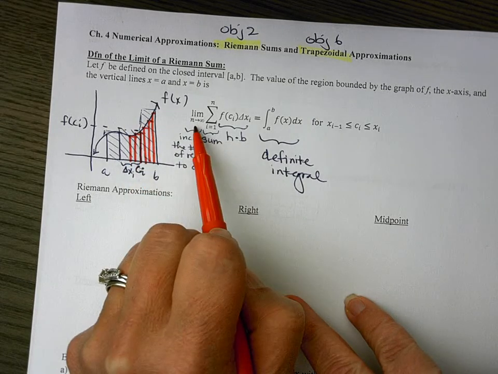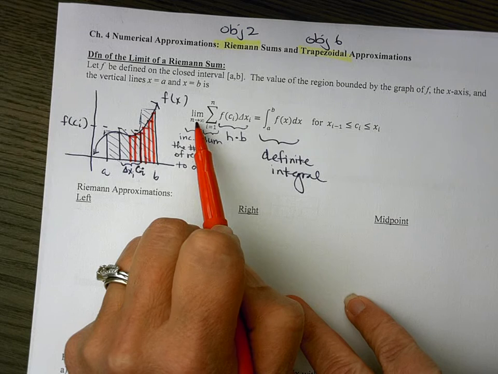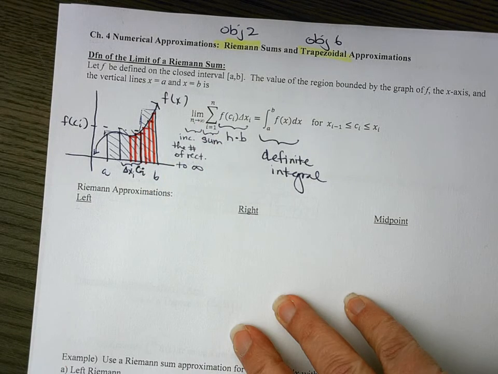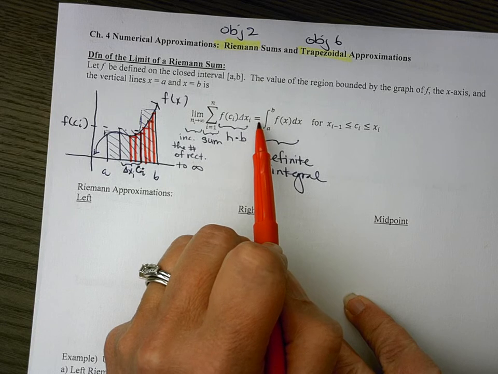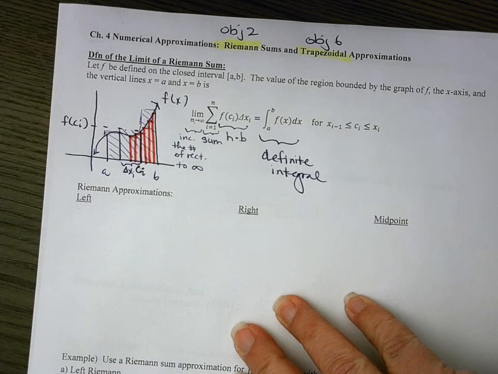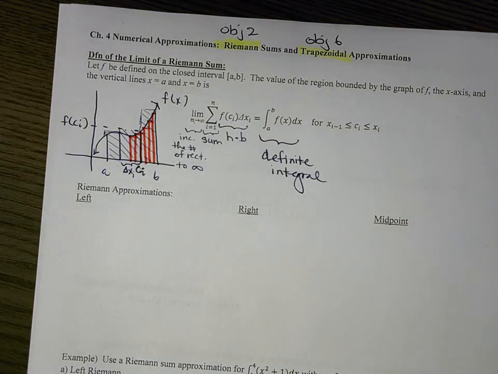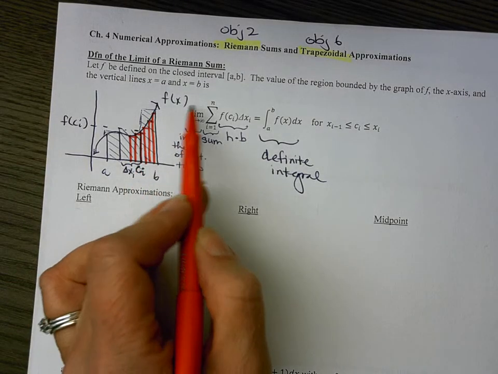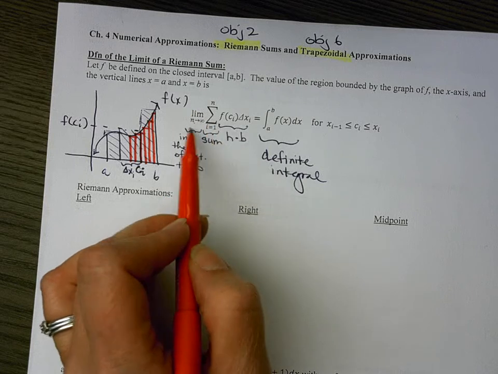As I increase that, my approximation of that area using rectangles loses the approximate status and turns into an equal component, because I'm squeezing in so many rectangles that delta x gets smaller and smaller, approaching 0, right? And that's another way they'll define that as well: limit as delta x approaches 0.